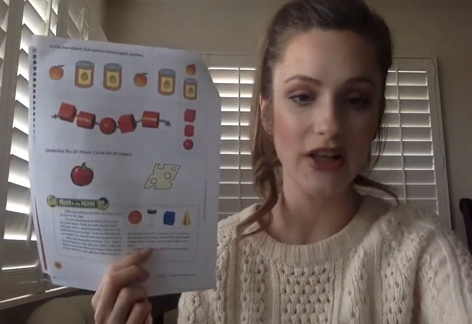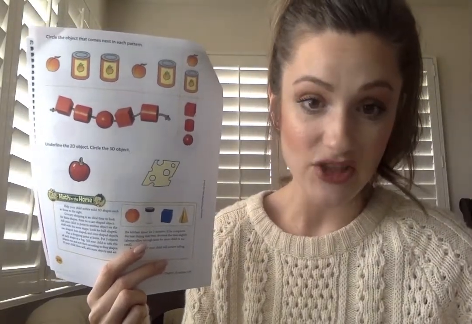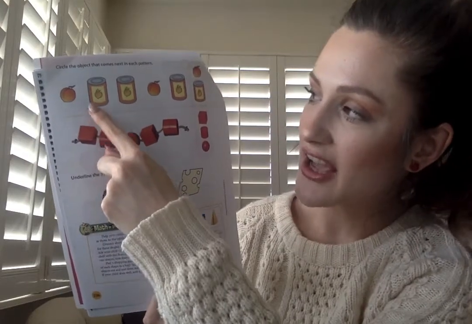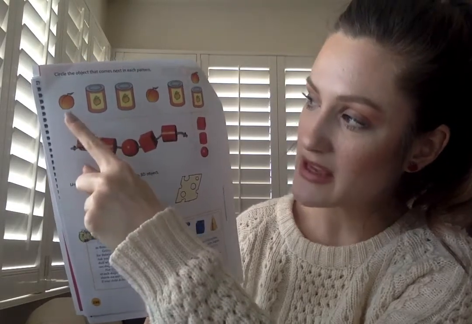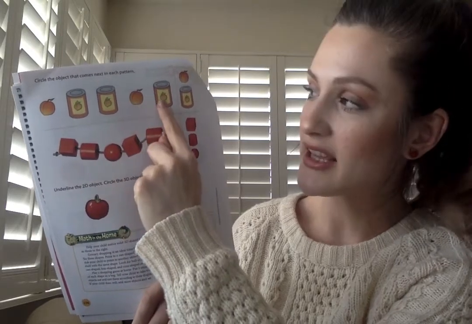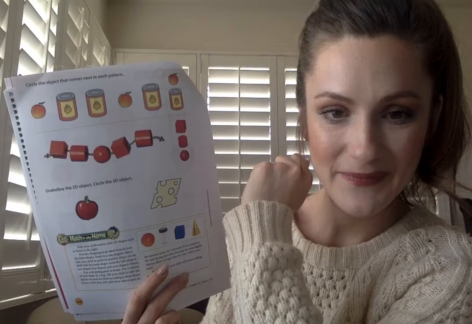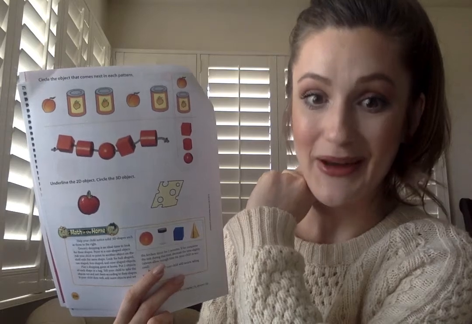Nice work. If you finish that, let's turn it to the back and work on the back. I'm going to tell you the instructions and then you can work on it. Okay? The instructions say, circle the object that comes next in each pattern. So you're going to have to find that base pattern and then tell us what will come next. So here we have a peach and then a can and a can. Oh, and then we're back to a peach. So it looks like the base pattern is peach, can, and then it goes back again. Peach, can, what's going to come next? Is it the peach or is it the can? Okay, go ahead and circle that.